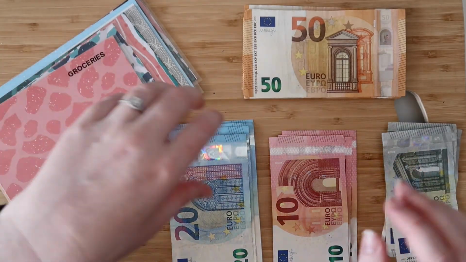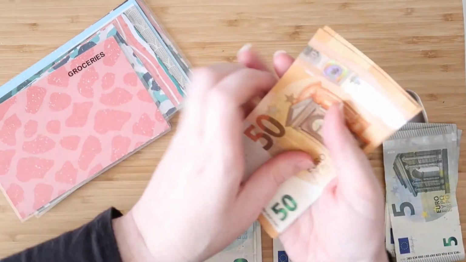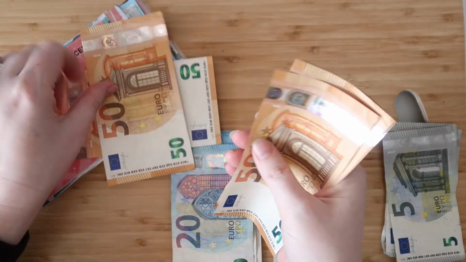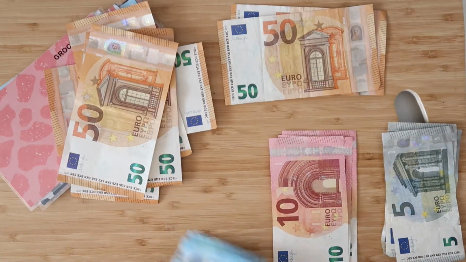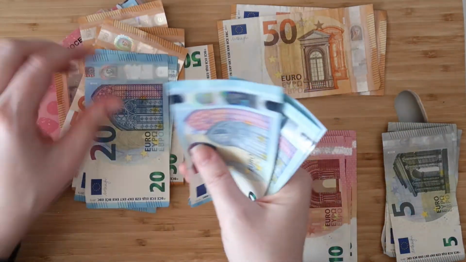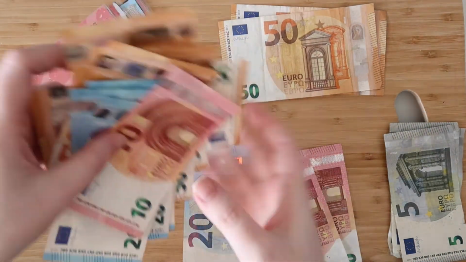Groceries, so grocery, as you know, is getting 360 euros. So I broke that up into 1, 2, 3, 4, 5, 1, 2, 3, 4, 5, and 1.